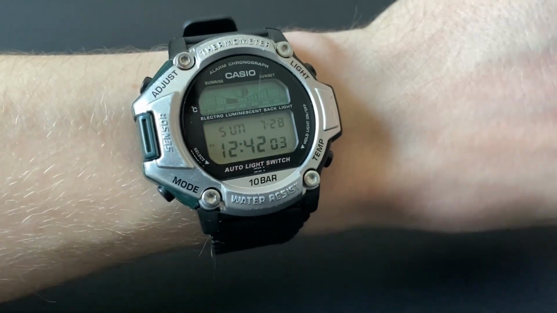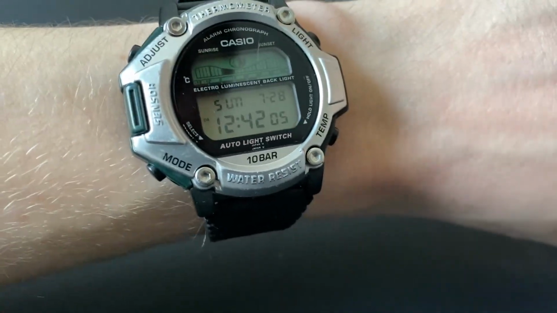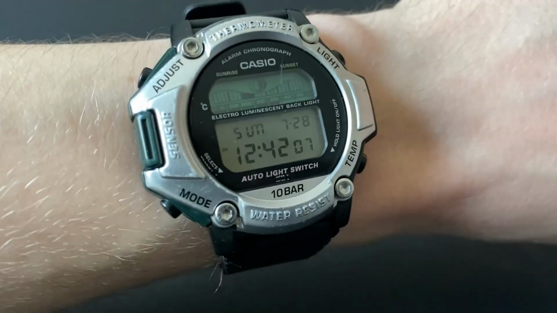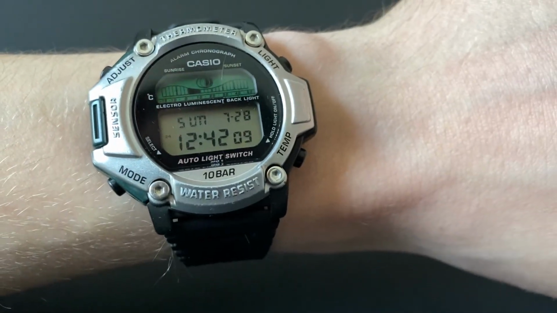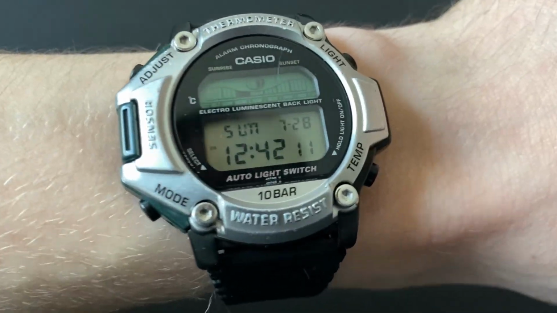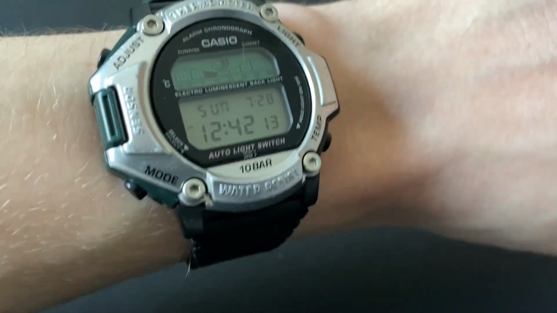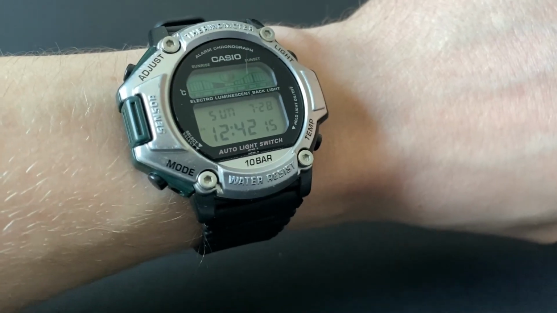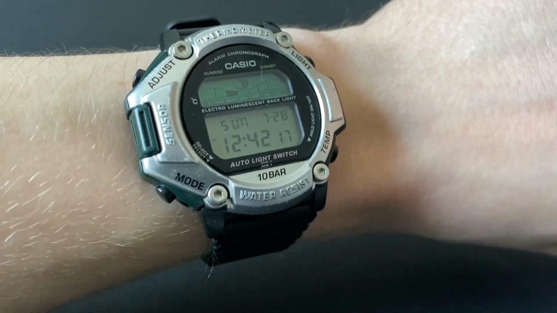And there we are. There it is. And it is quite big, I would say, but by modern standards I guess it's okay. Like, there are a lot of G-Shocks that are way bigger than this, so I guess it's wearable. And I think it looks quite nice, has a nice design.